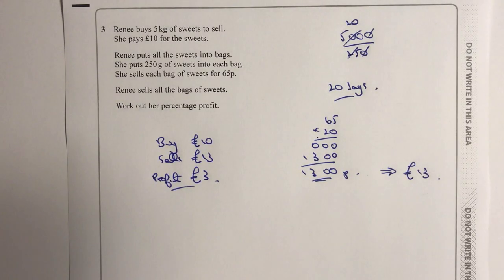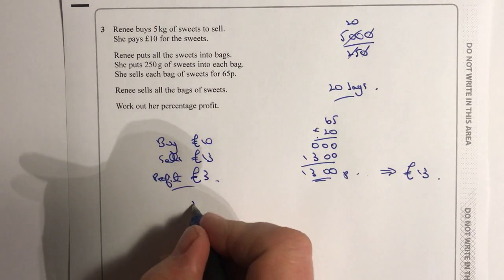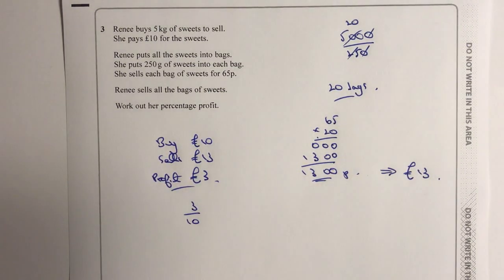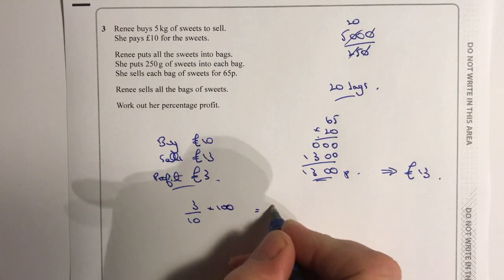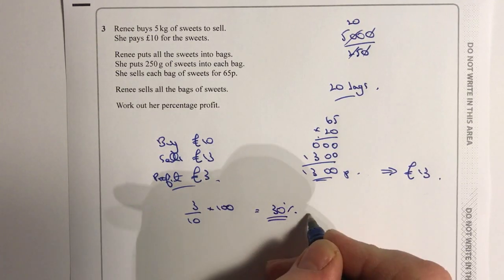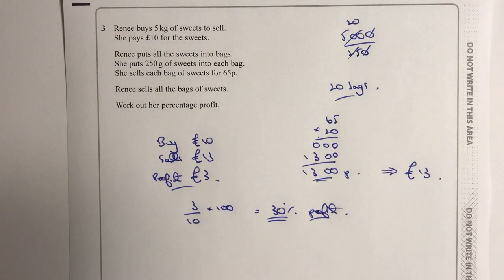And we've been asked to work out the percentage profit. Well, the percentage profit is going to be the amount of profit she makes over the original. So it's 3 out of 10, and that's going to be the fraction. If we want to make that into a percentage, we just need to multiply that by 100, and that's going to give us 30% profit. So that's the amount of profit that she makes when she sells these sweets. Hopefully that's okay for you, and you're able to keep track with these particular questions.